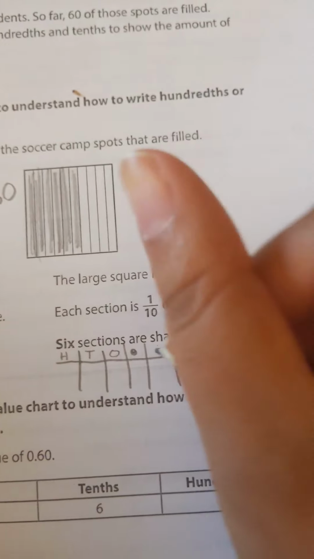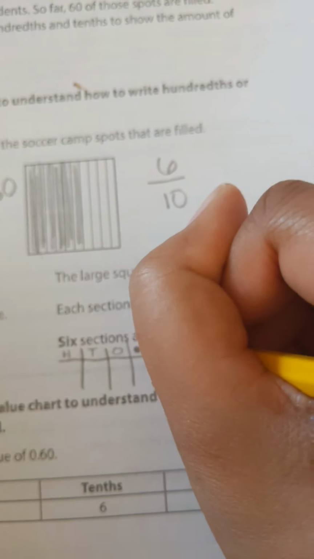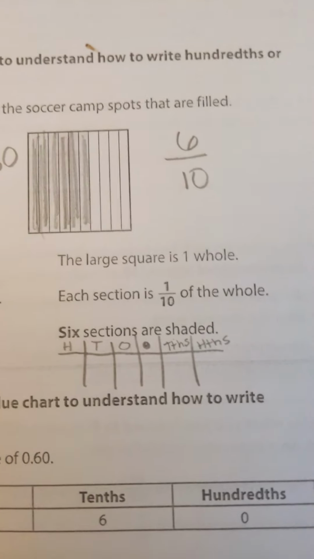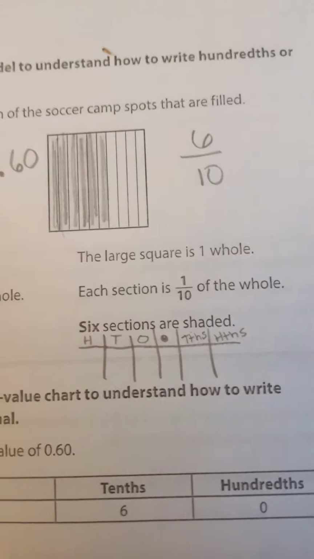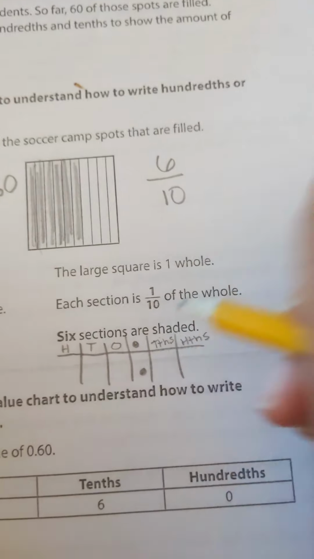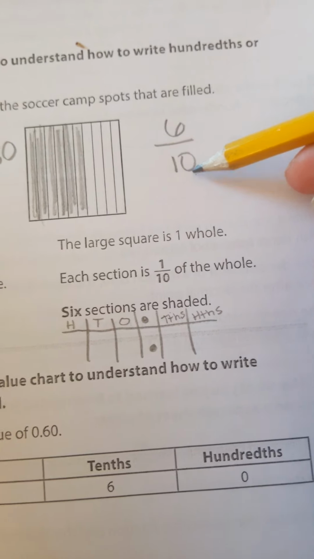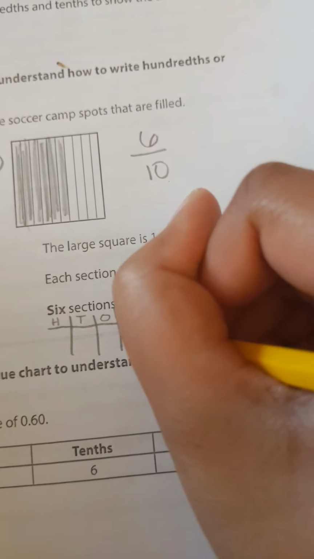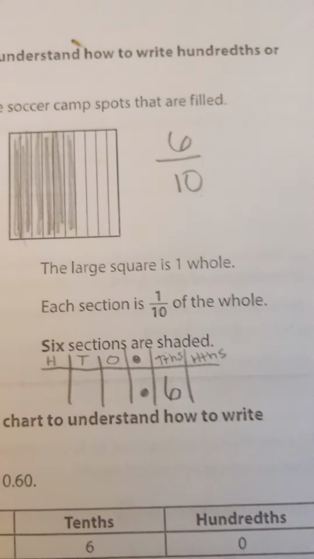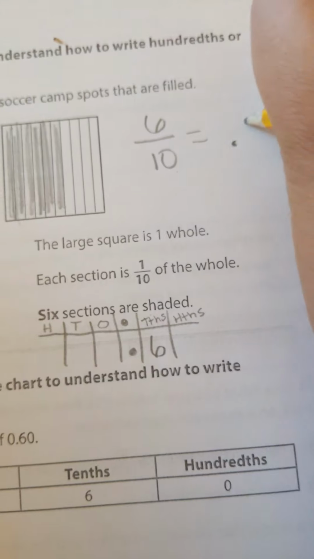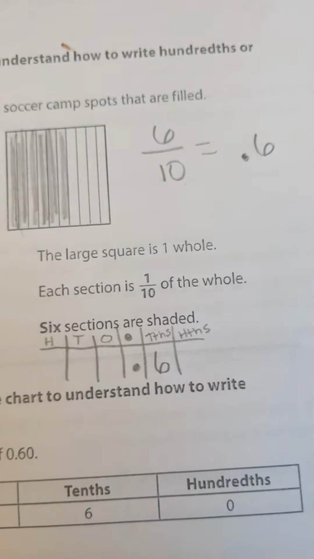We know that this place is now called the tenths. This is called the hundredths. All right, bring down your decimal point. This 6 needs to go in the tenths place. That's all it is.